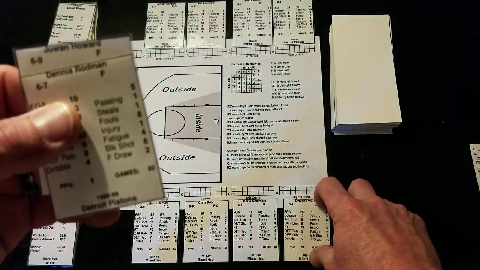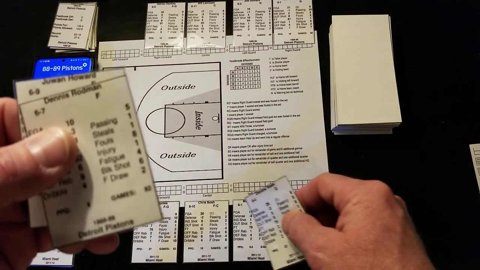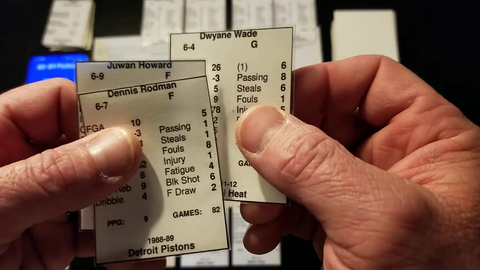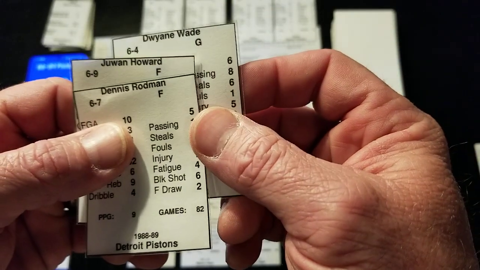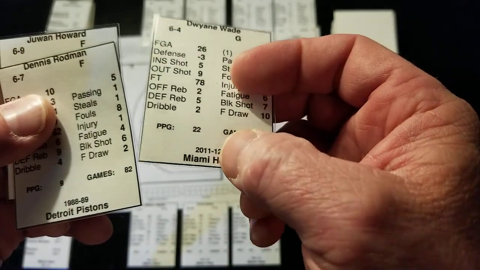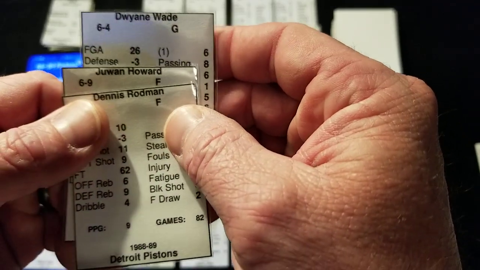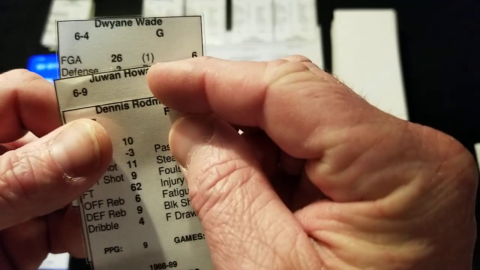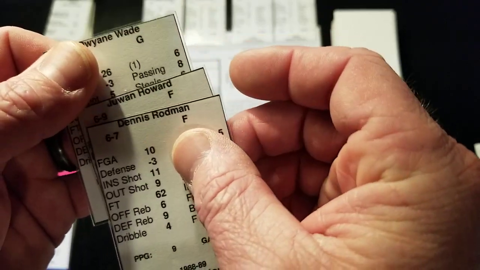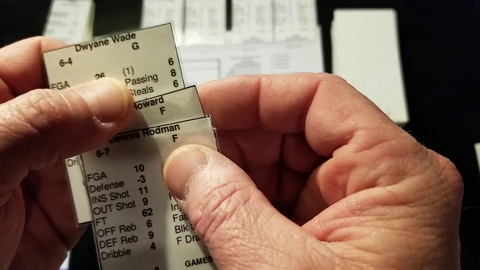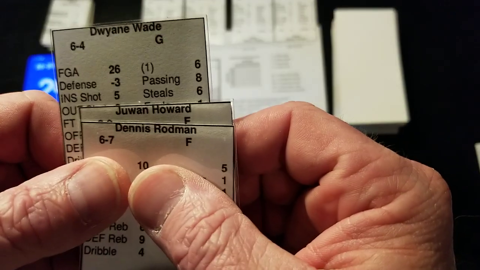But I'll take D Wade here, the all-time great. Oh, I apologize, not all-time great. This is the Miami Heat 11-12 team. This one means that D Wade can shoot only 1 3-pointer a game, unless it comes down to the last 2 minutes of the game.